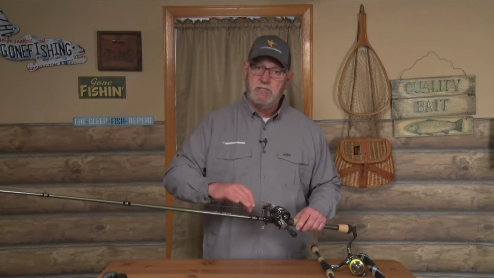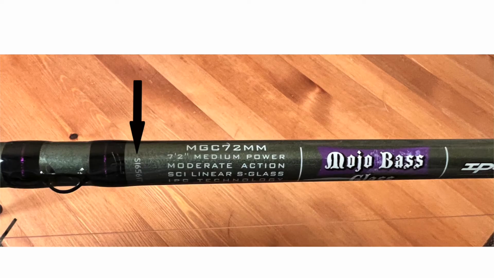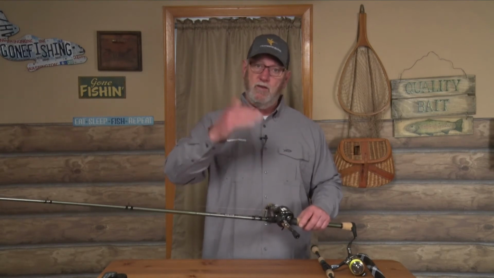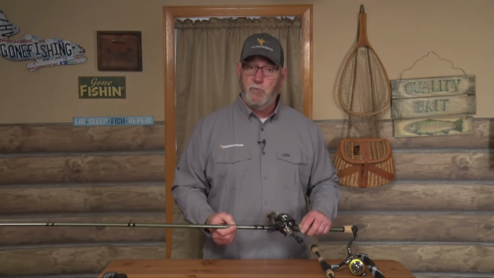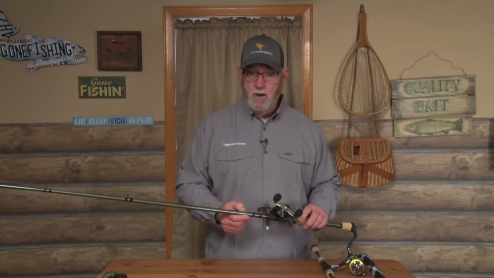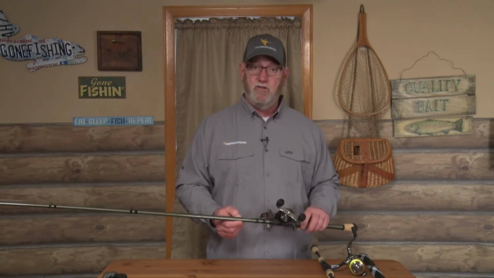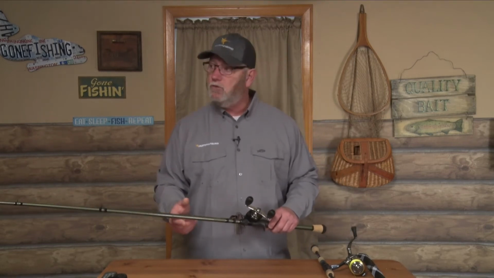Now, I will touch on one thing. A lot of rod manufacturers have a serial number on here. St. Croix is one of those manufacturers. So right at the base of the rod, they'll have a serial number. It's specific just to this rod. What that allows me to do is go on to St. Croix's website and register the rod so it's under warranty and you're covered, right? So it's important to know where your serial number is and what the model number is because they're going to want that information to register the rod.